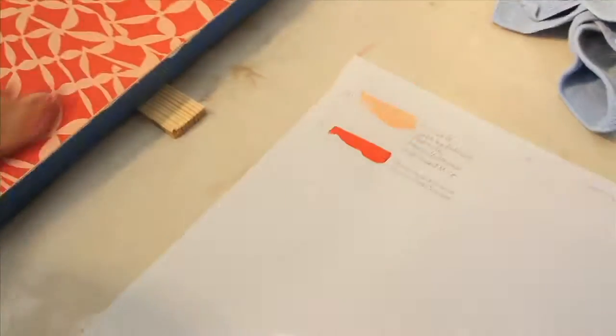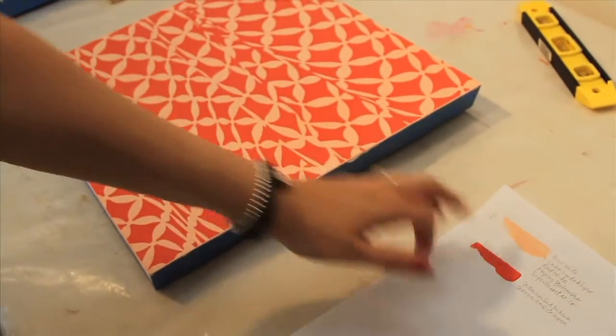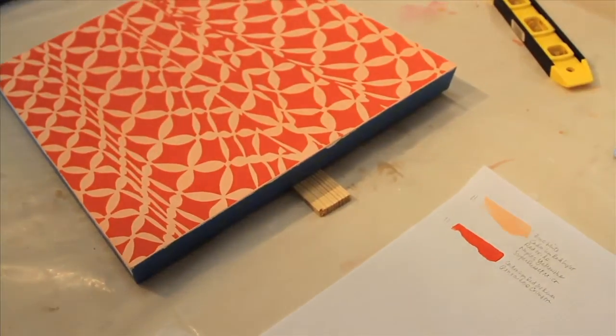Okay, this is where I keep track of every layer on the painting. So the under layers are here and here, and now I'm going to start glazing, so I want to keep track of this layer, so I'm going to put a little sample on here.